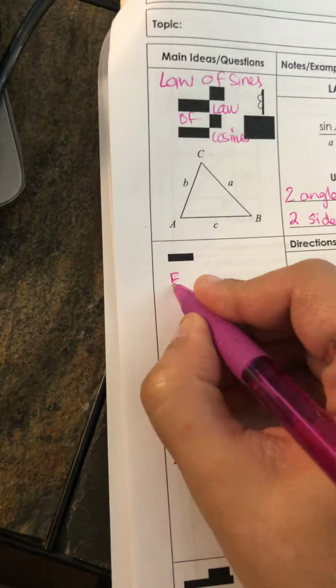I told you, if you're looking for an angle in sine law, keep angles on top. If you're looking for sides, in sine law, keep sides on top. Because you have to find this angle, I'm going to use sine of 132 over 15.6 is equal to sine of y over 10.